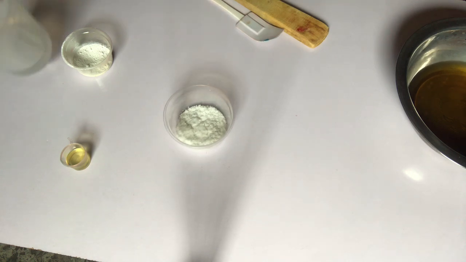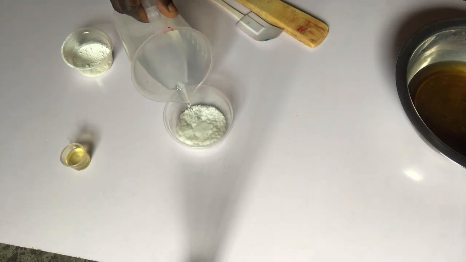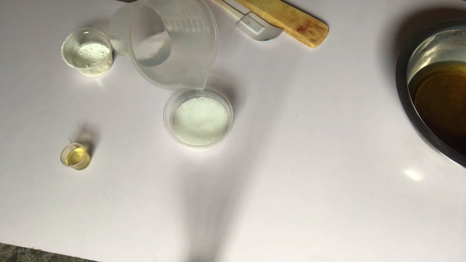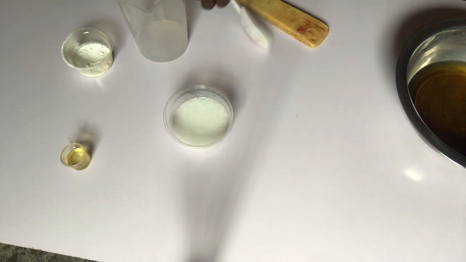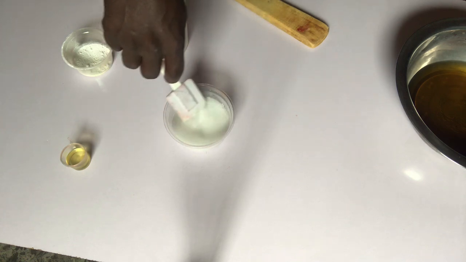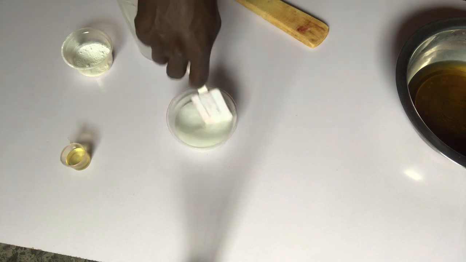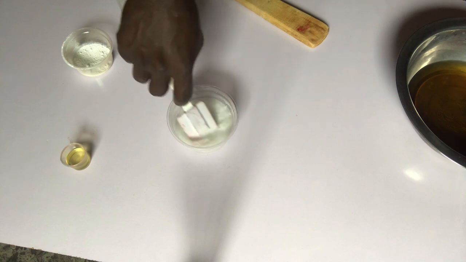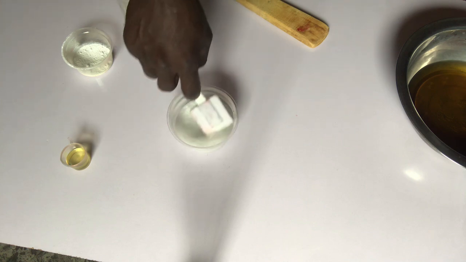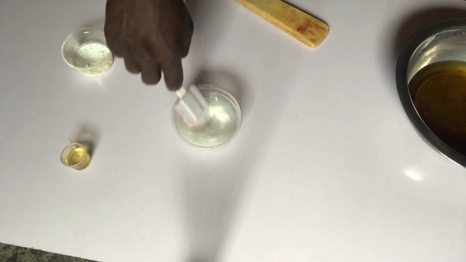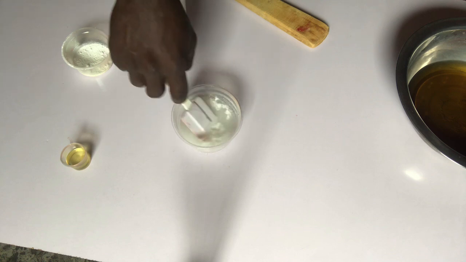Set the oil aside, add water to the caustic soda and stir. Stir till everything dissolves properly. Stir till the cloudy color becomes transparent. Then you set aside for it to cool down.